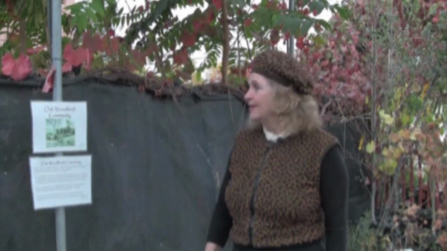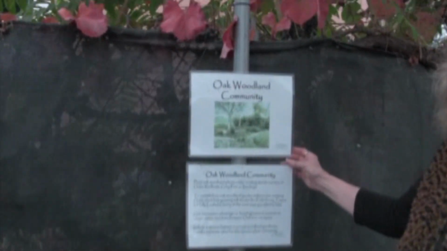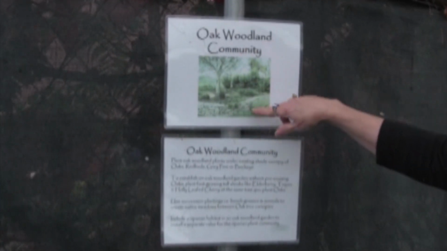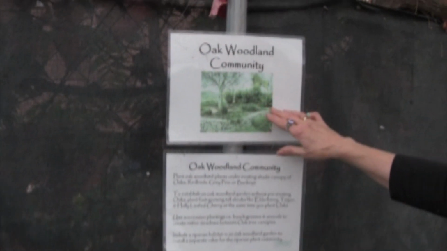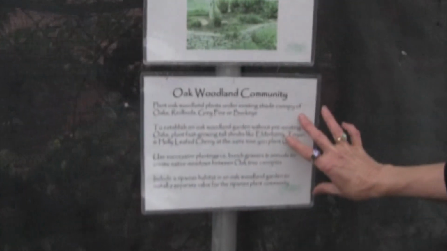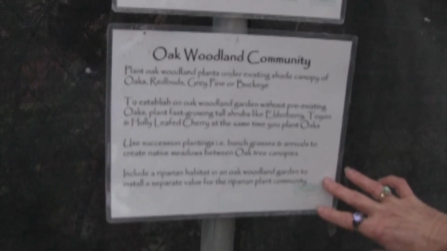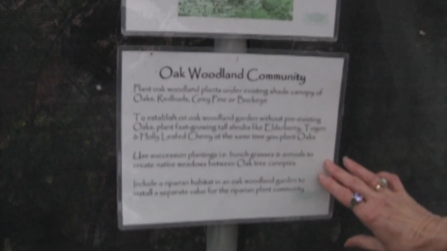Earlier about San Jose being an oak woodland and grassland. Well, here's an example. This is what we have in the nursery to help people understand what their plant community is. So here is a photograph of an oak woodland garden that I designed from the book. And then here is a description of what the oak woodland plant community is and how you can establish an oak woodland garden in your home.